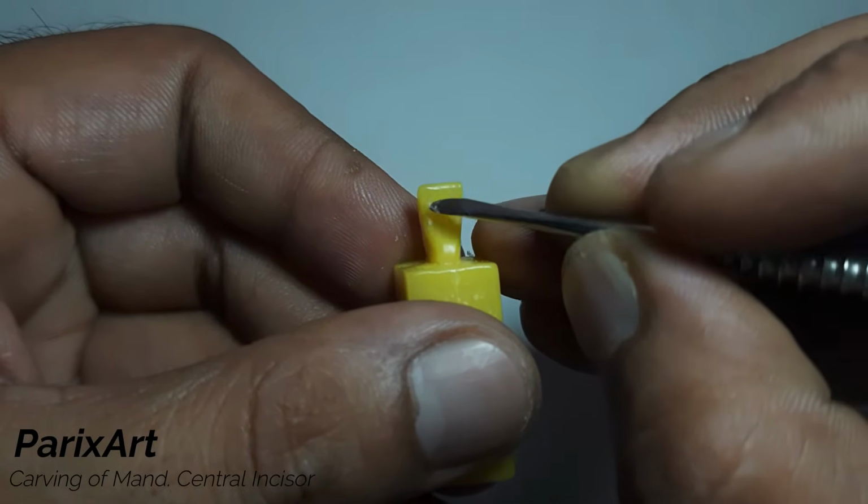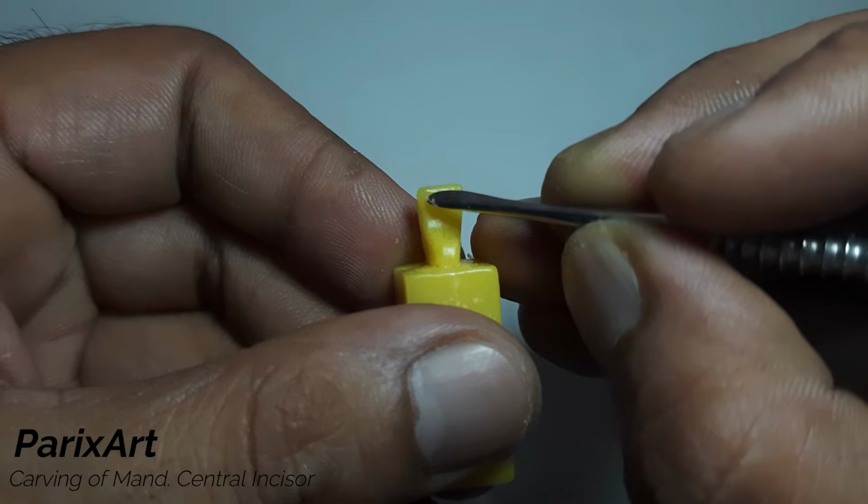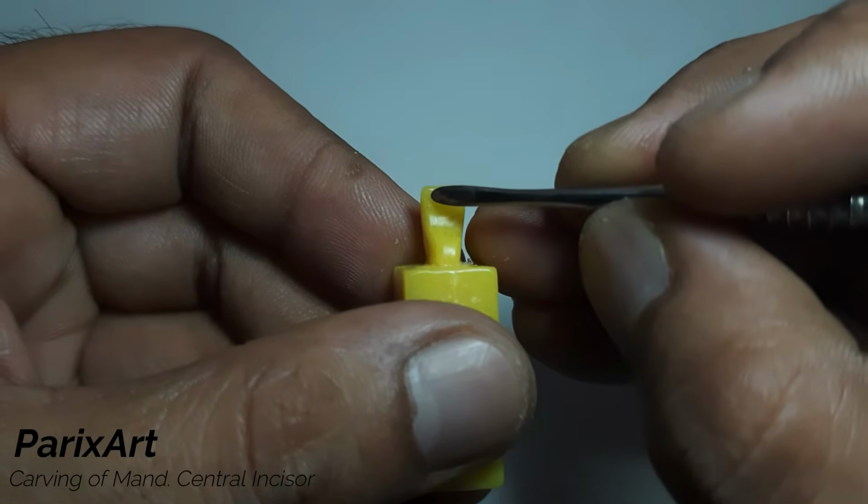Now what we'll do is, we'll just carve along the line angles to get the marginal ridge in the incisal third.